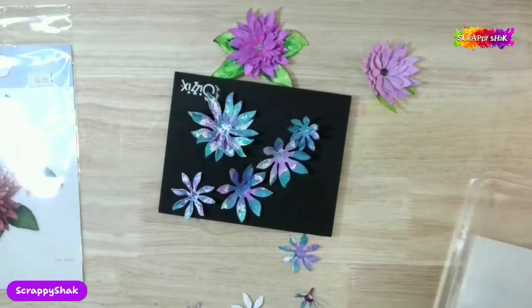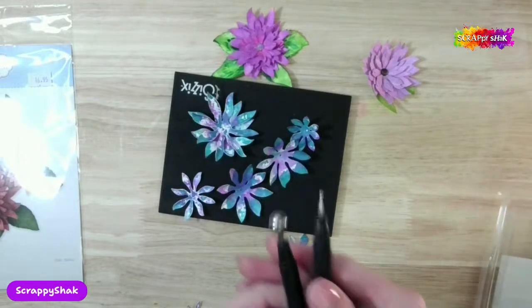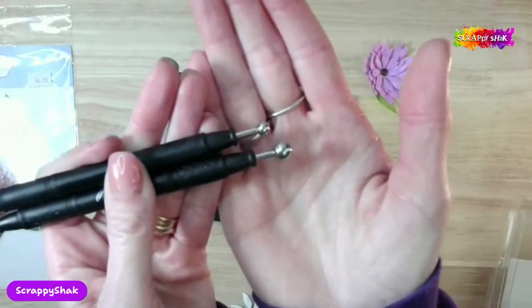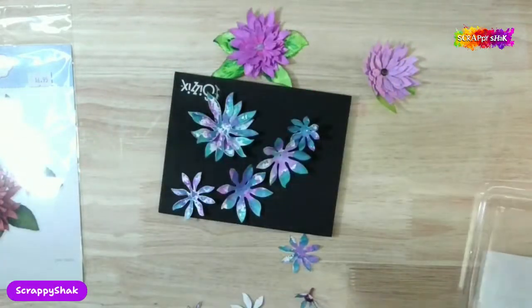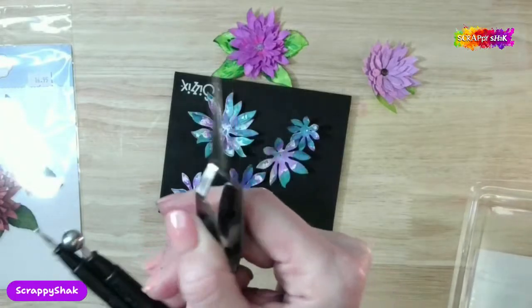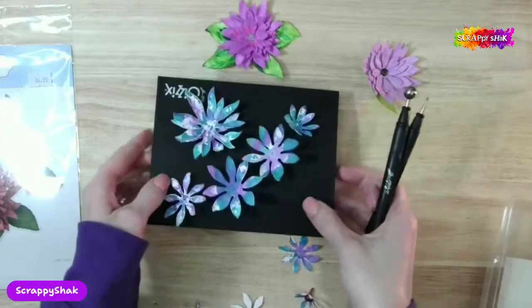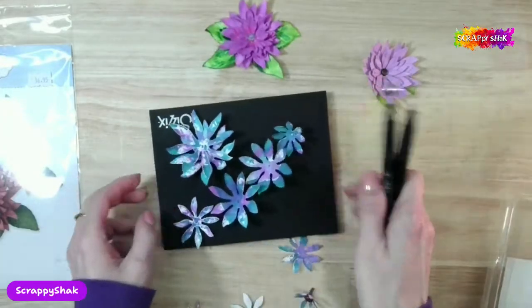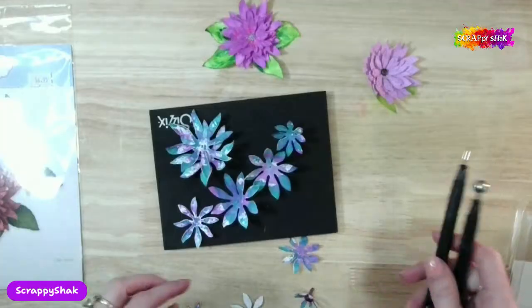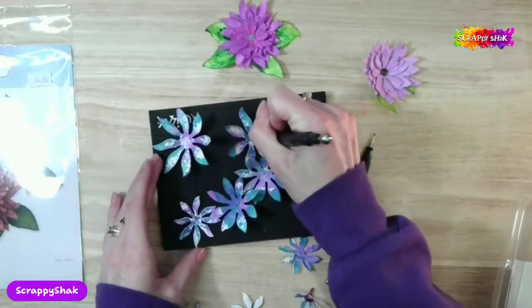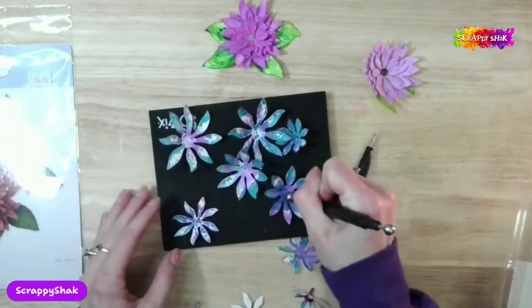Mine's already open, so I'm just trying to grab mine. It's got these two sizes and then these two sizes. And then it comes with a pair of reverse tweezers that are straight. And then it also comes with this little foam pad. It is $29.99 and it is in the new product showcase. So back to shaping.